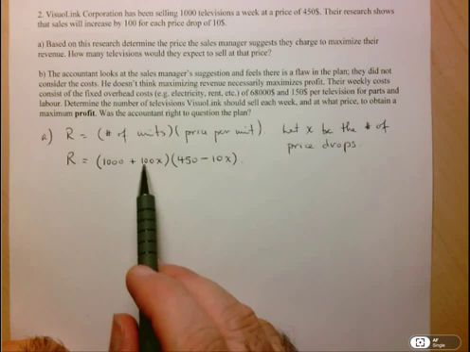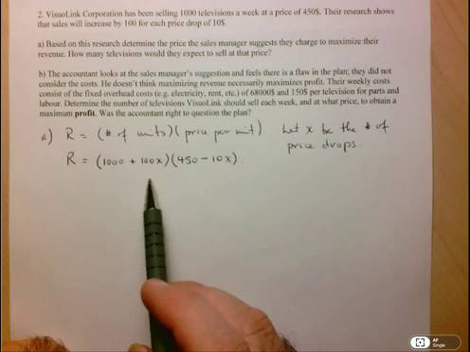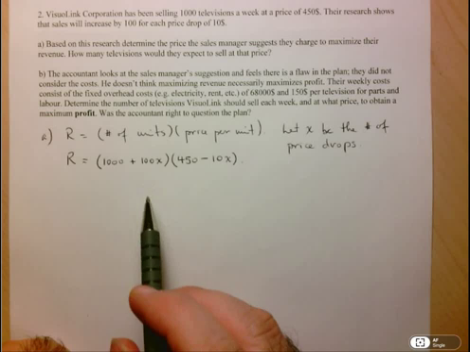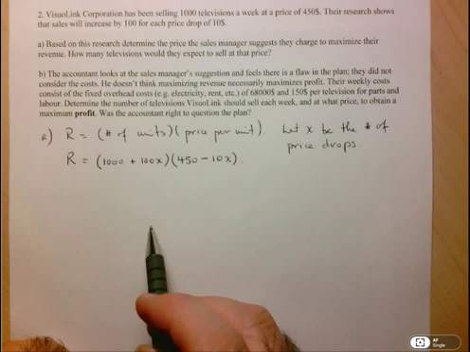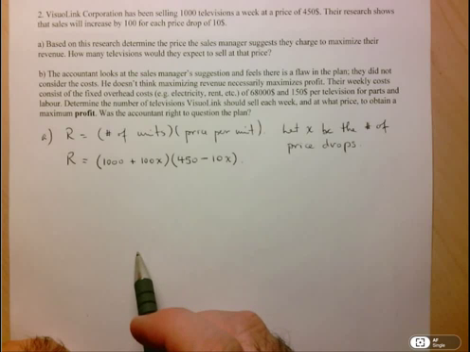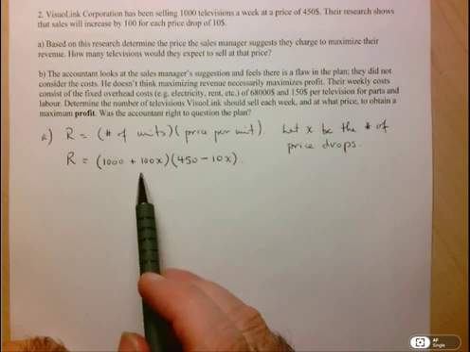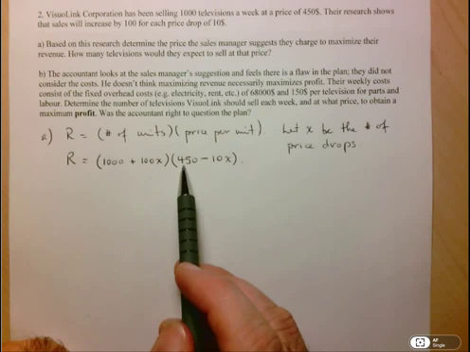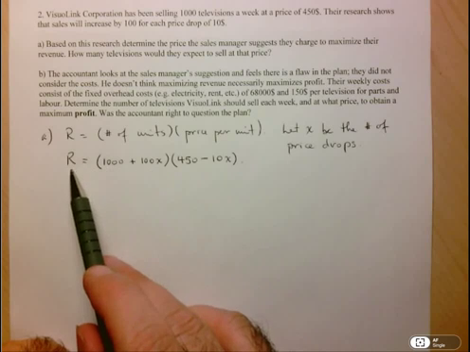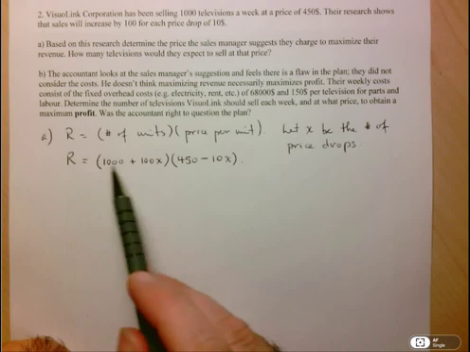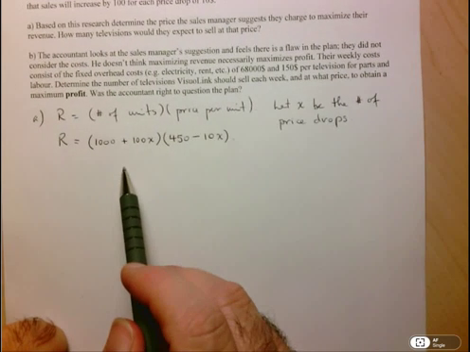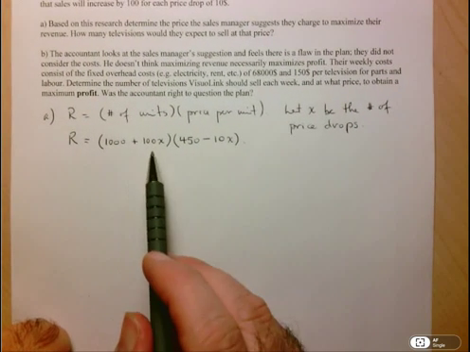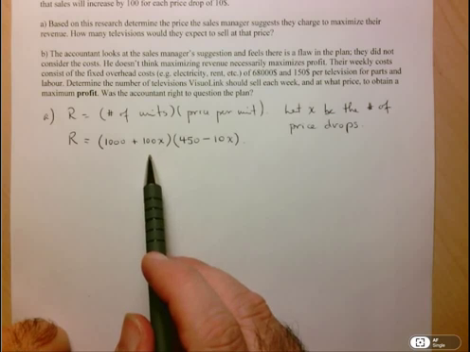So one thing we could do is FOIL this out, put it in standard form, and then complete the square to determine the maximum values. But of course, we know we can also do this by finding the zeros, the x-intercepts of this function, and then averaging them out to get that x value. I think that in the end, that's the quicker way. There's a lot less algebra to do. So let's do that here.